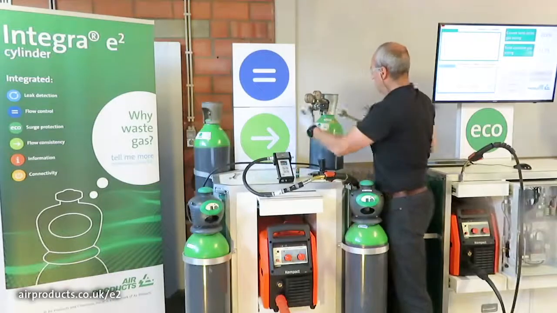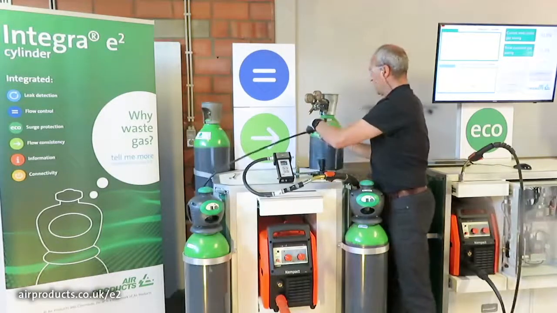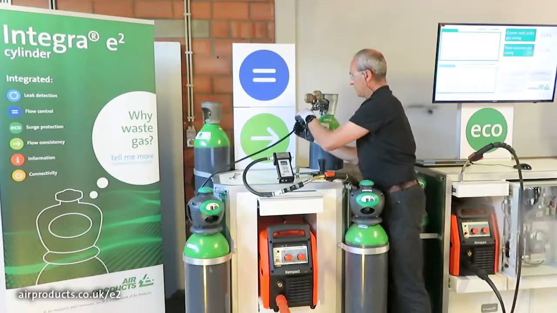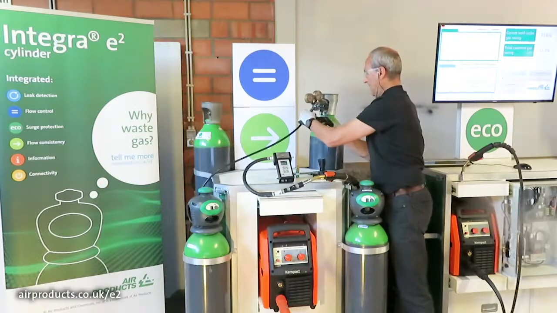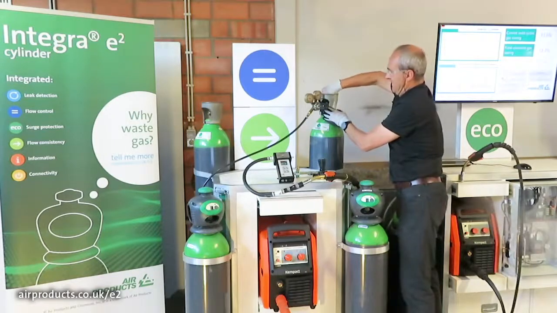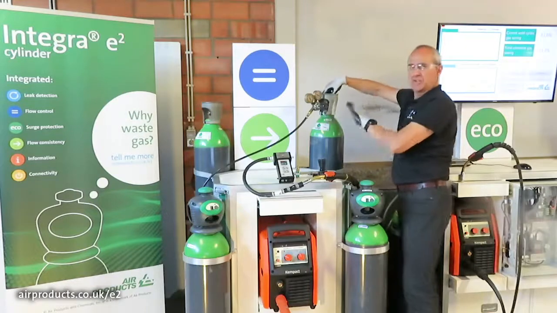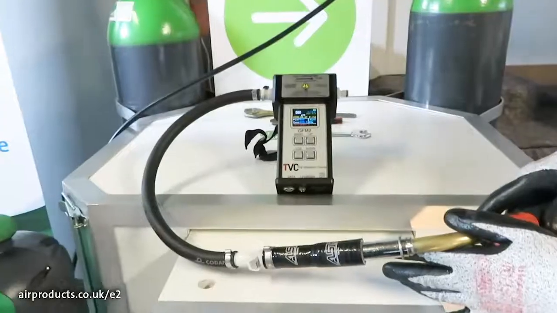Tighten with the spanner. Connect the gas hose. Also tighten with the spanner. Open the valve slowly. Like I said, I did not touch the dial of the regulator.